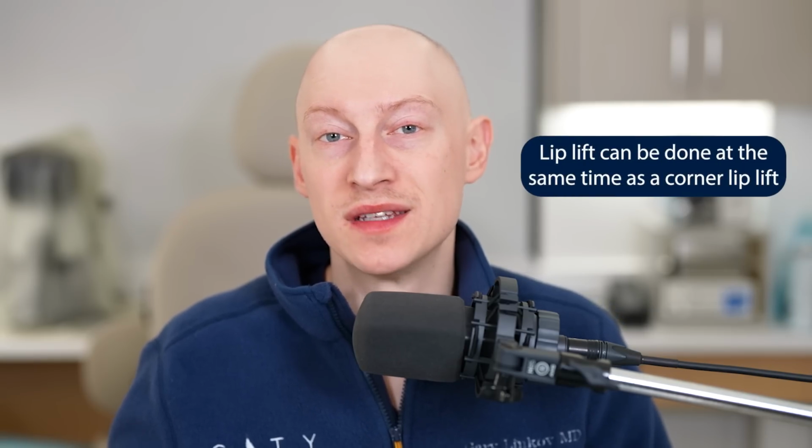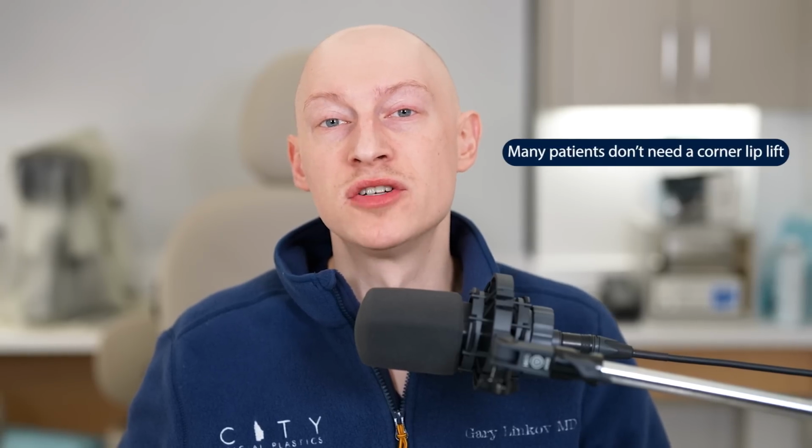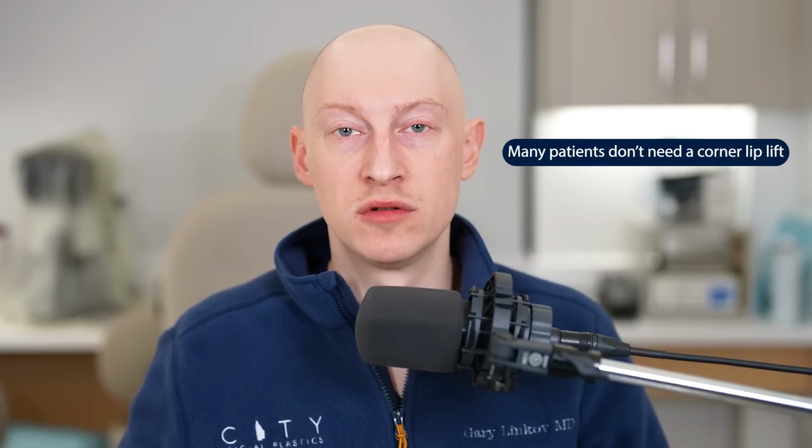Keep in mind that a lip lift can be performed at the same time as a corner lip lift, though my personal preference is to do a lip lift first if the patient is a candidate for a lip lift, and then later consider a corner lip lift. And this is for three main reasons. For one, many patients don't end up needing a corner lip lift. I get asked that a lot during a consultation.